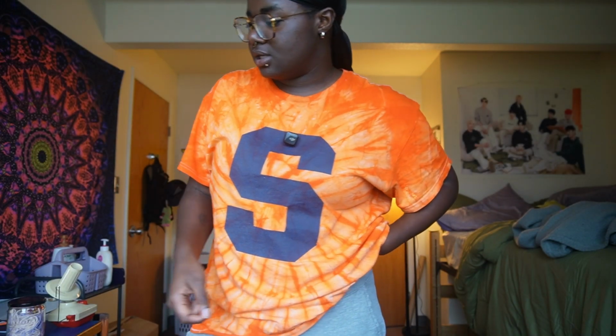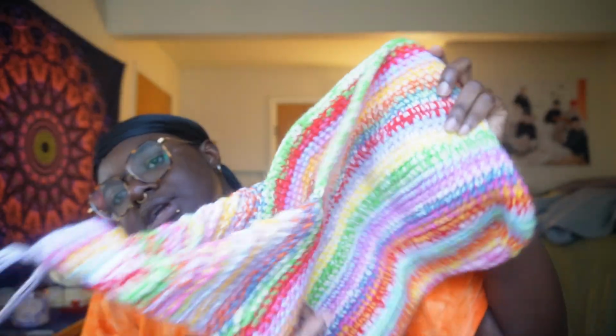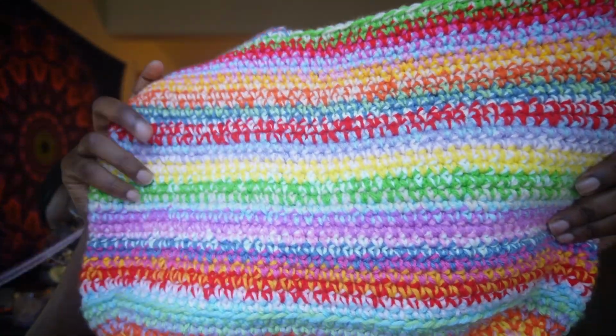It is so freaking gloomy outside. It's actually insane. I want to show you guys my progress on the bag. Ooh, don't undo no stitches. So I got this far yesterday. You guys can't really see the colors. That's how far I got.